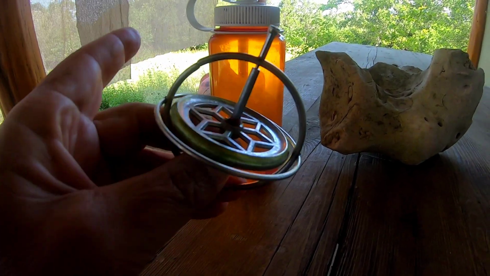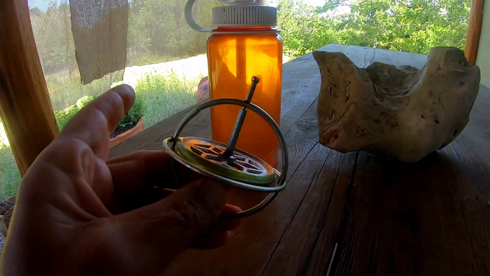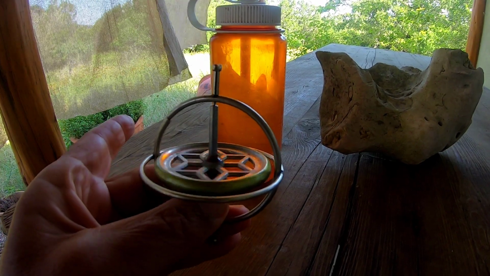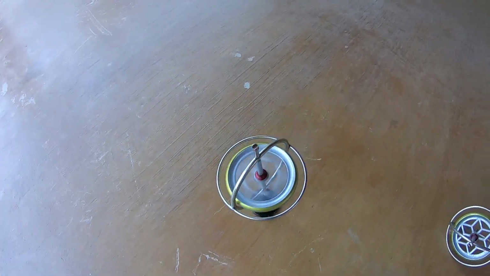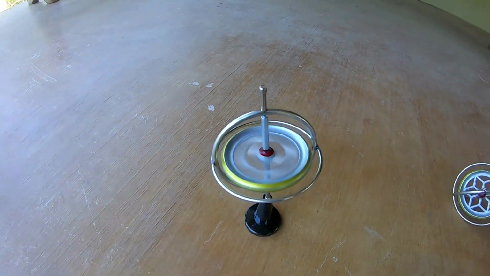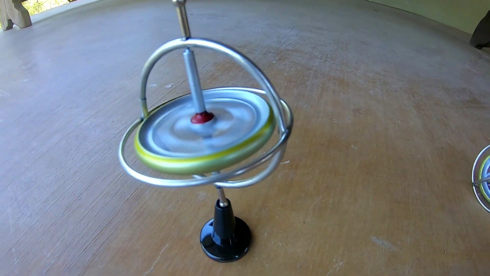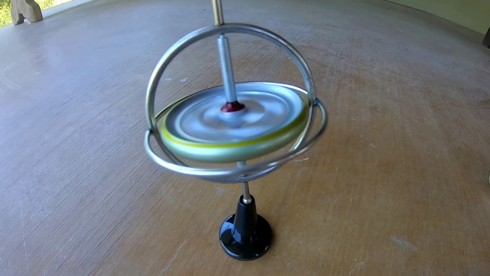And then what happens is that these molecules will be rotating just like a gyroscope. So let me show you that. You can see the precession of this gyroscope.